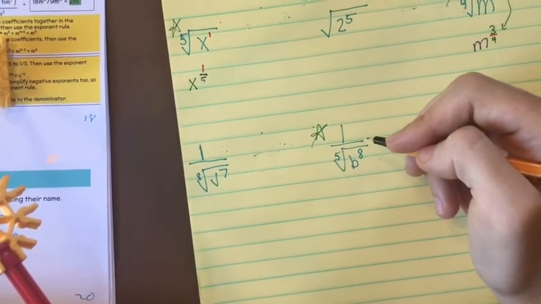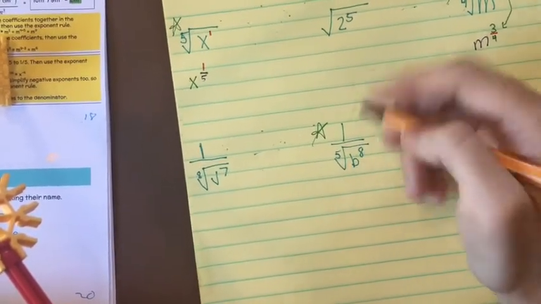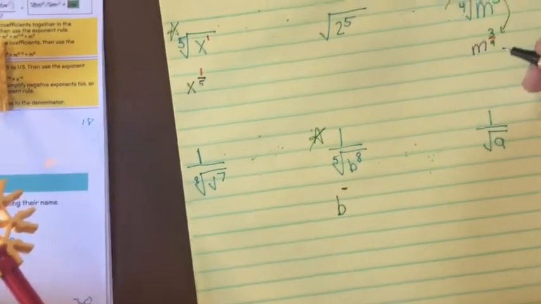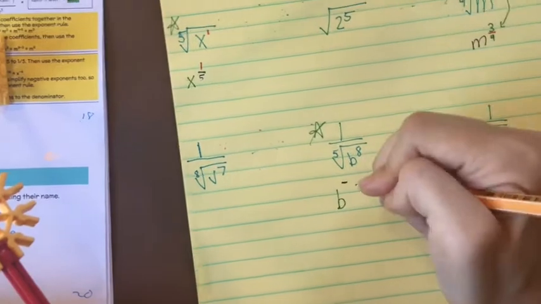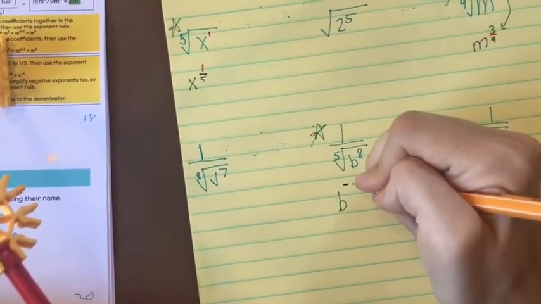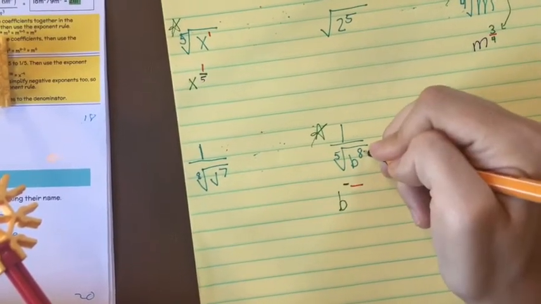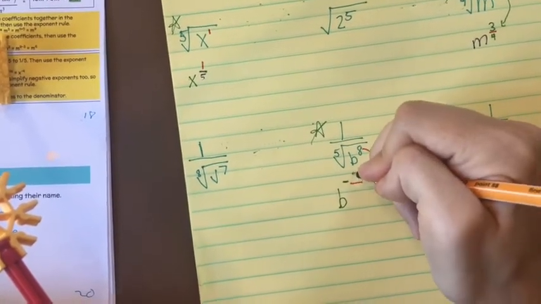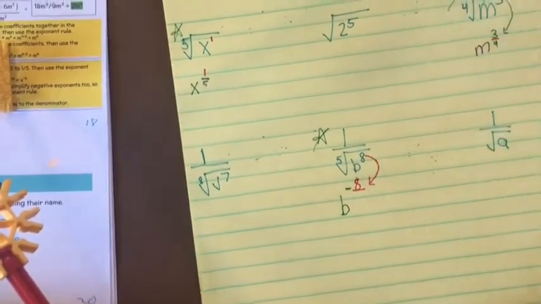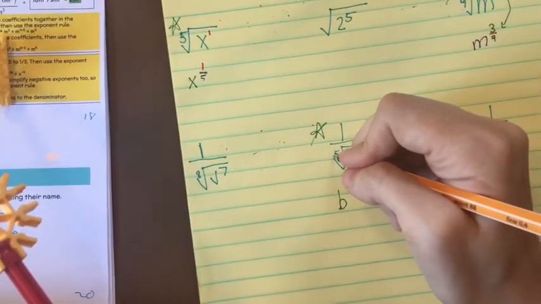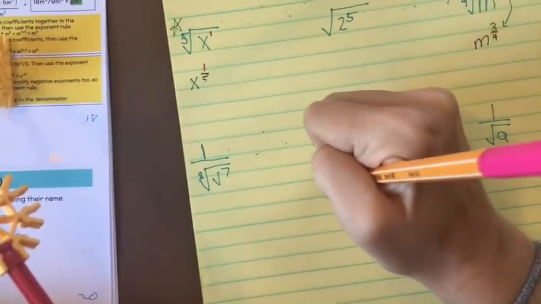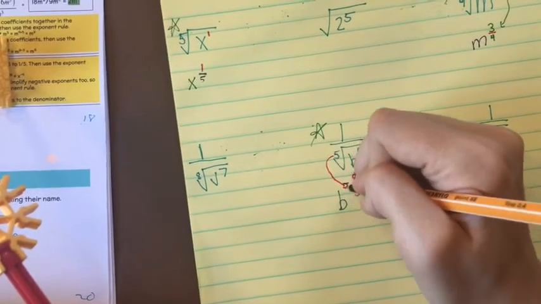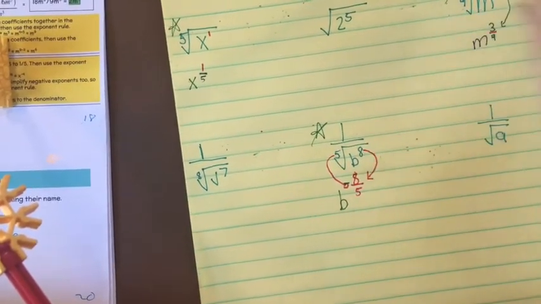I can also say that my base is going to be the letter B. And remember, when we're looking at a fractional exponent, our numerator is the number attached to my variable inside the root symbol, so it's going to be 8. And the denominator is the number attached to my root symbol outside, a 5. So this is written as b to the negative 8 over 5 power.